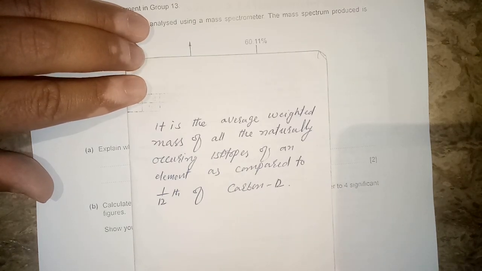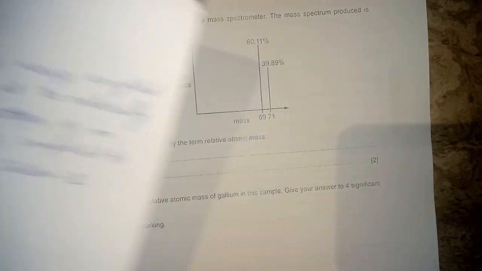So this is the right answer and you can easily get the 2 marks.